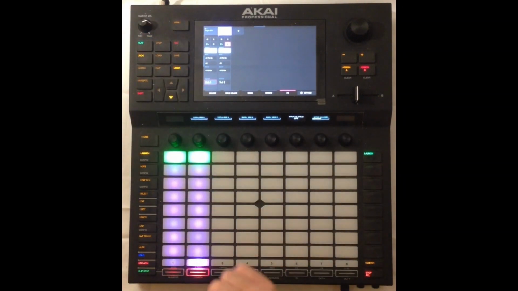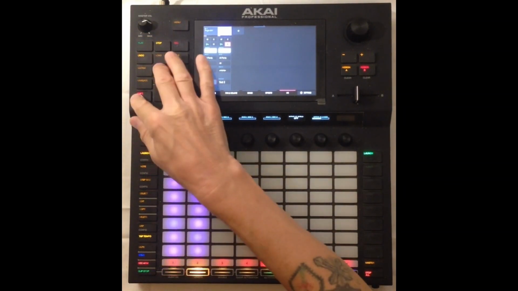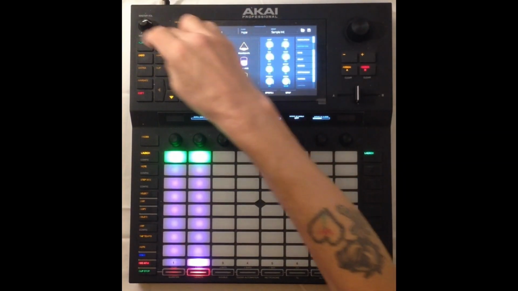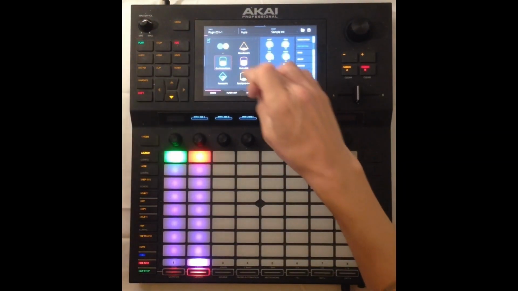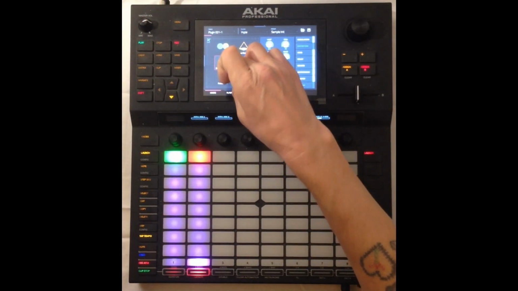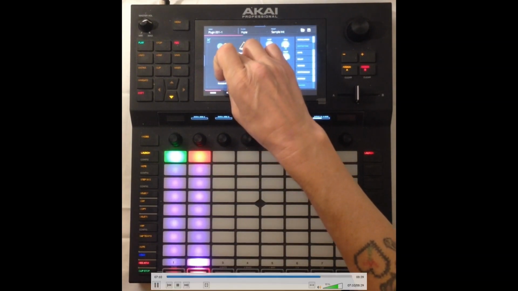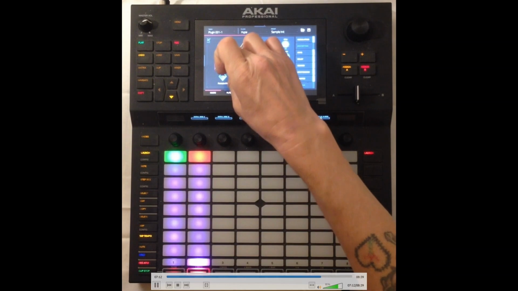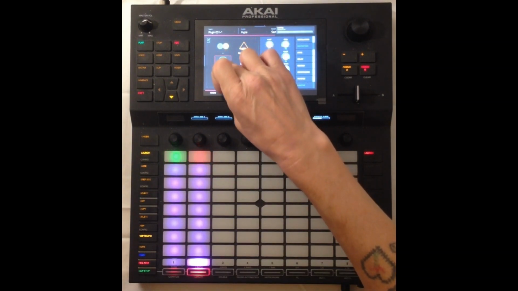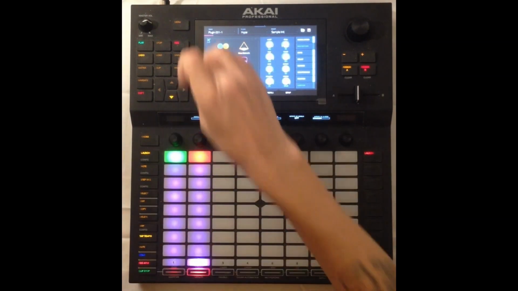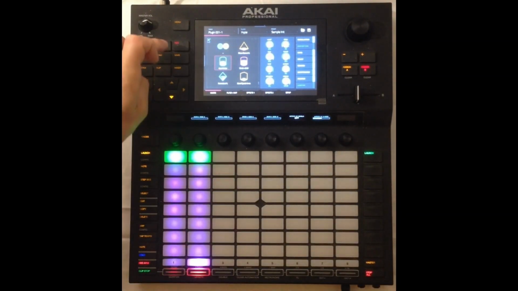Launch both clips at the same time, but this time for the second track I'm going to record new automation of the waveform selection. See this up here? Stressing the machine out. Listen to that.